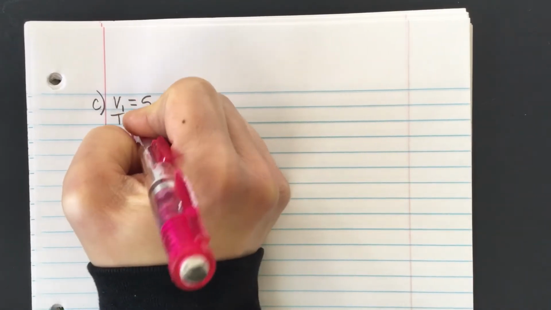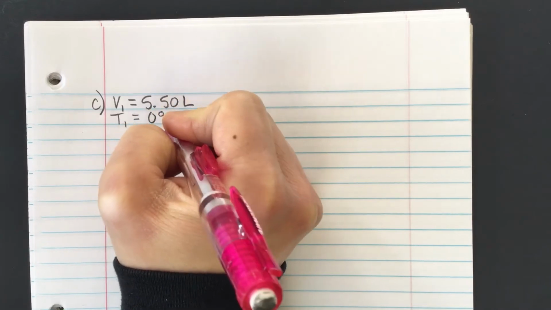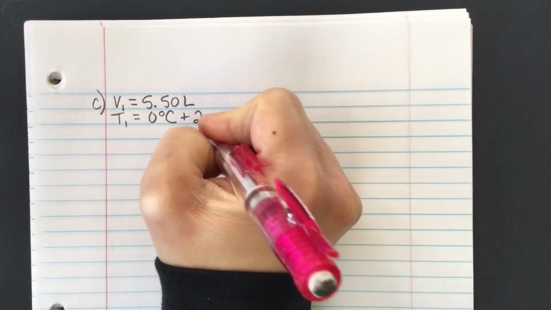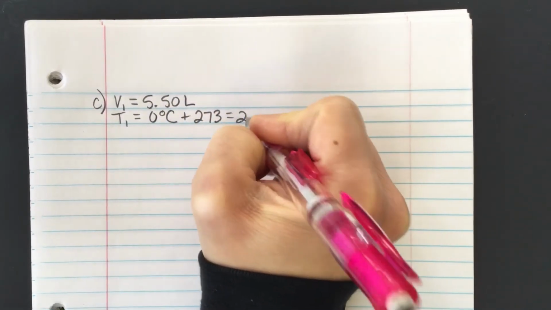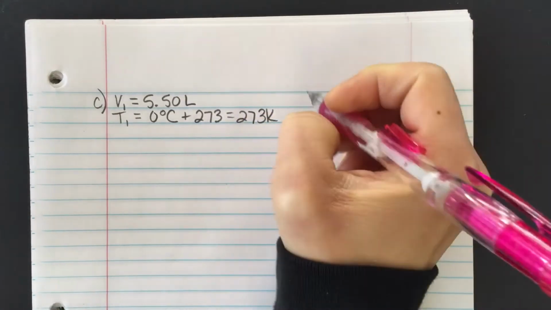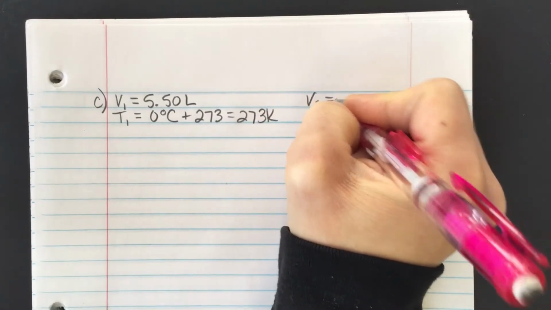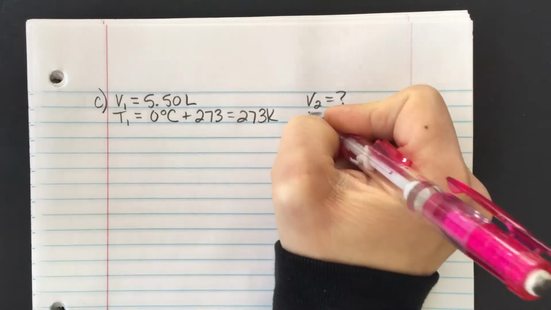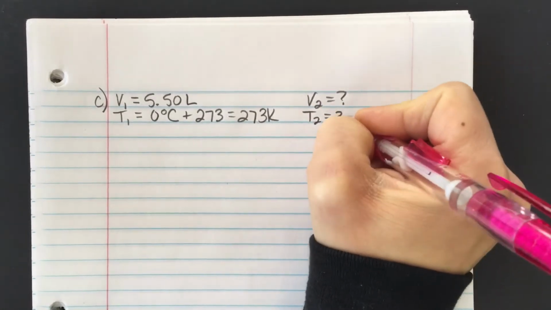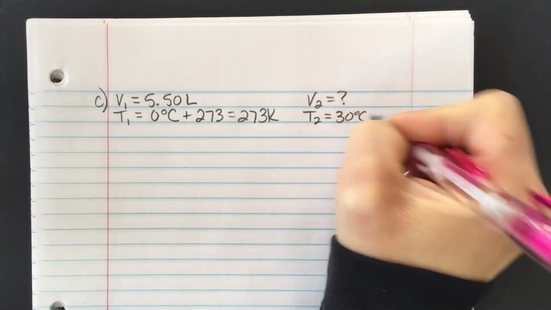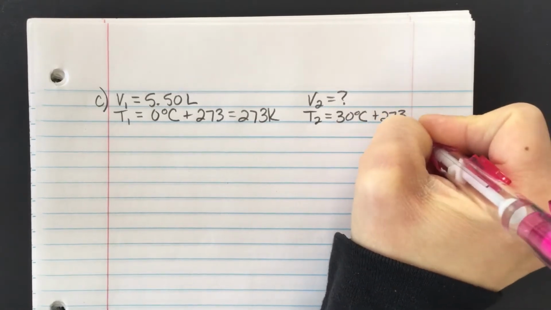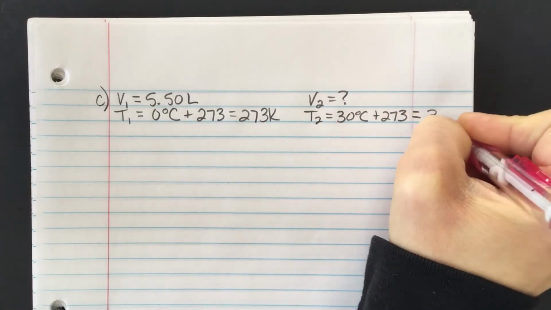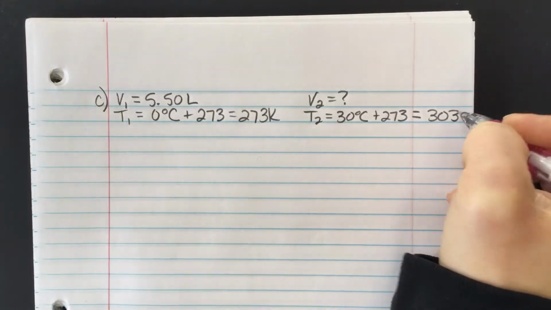My initial temperature is 0 degrees Celsius. Convert it to Kelvin, and I have 273 K. My final volume is what I'm looking for. My final temperature is 30 degrees Celsius. Convert that to Kelvin, and I have 303 K.